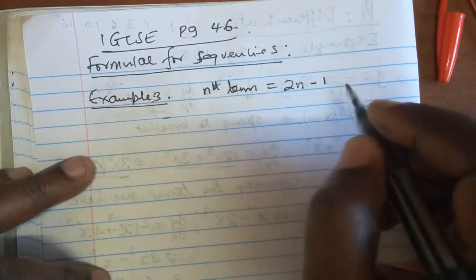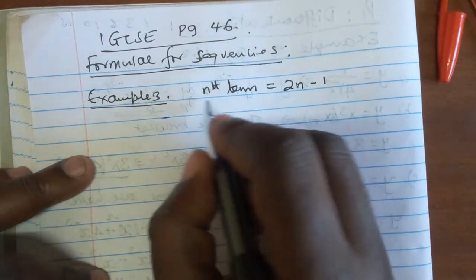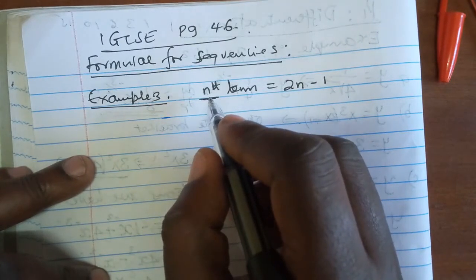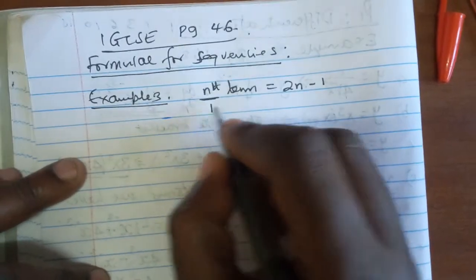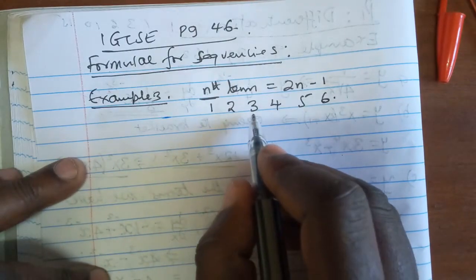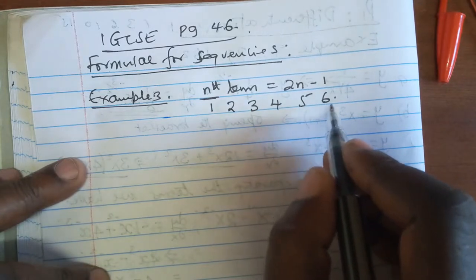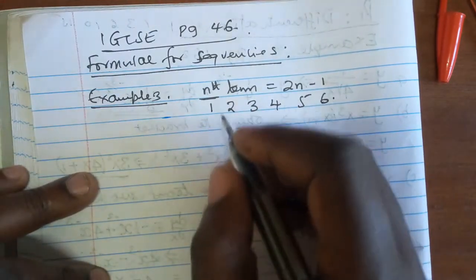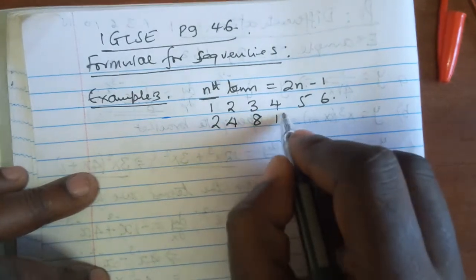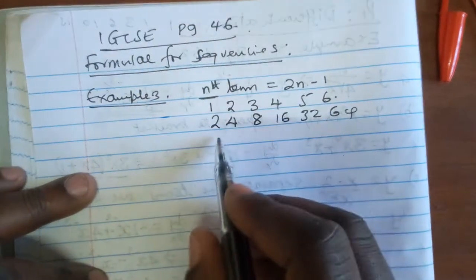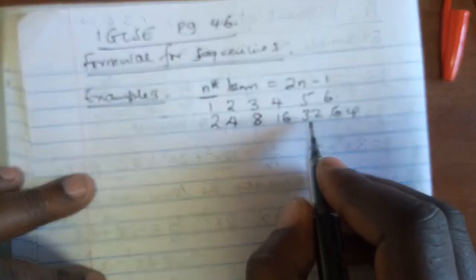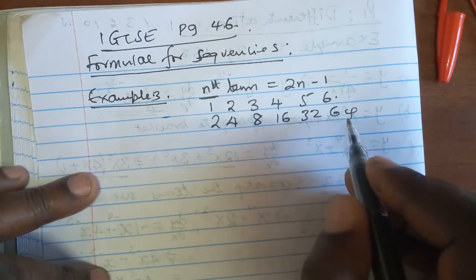Example 3 asks us to find the first 4 terms of the sequence given by the nth term equals 2n minus 1. The nth term, I want you to get this, n is the position of the term. For the first term, n is 1. If you're talking about 1, 2, 3, 4, 5, 6, this is the first term, second term, third term, fourth term, fifth term, sixth term. You may say those are the same numbers, but if you're supposed to multiply by 2, you can start with 2, 4, 8, 16, 32, 64. If we keep multiplying by 2, this is the first term, the second term, term 3, term 4, term 5, and even the sixth term. It's just as easy as that.